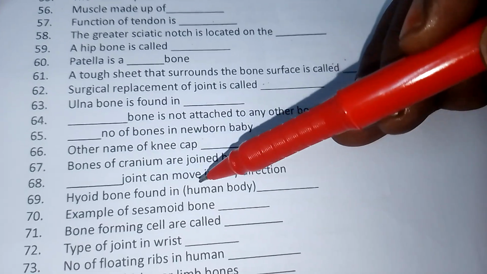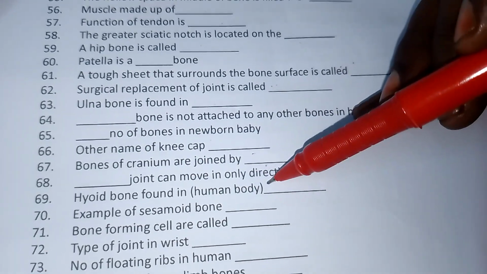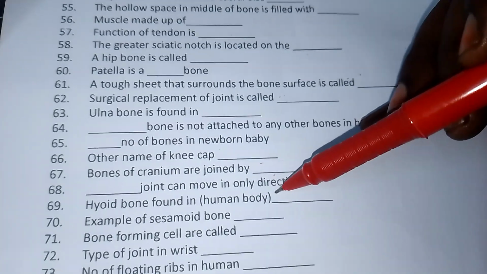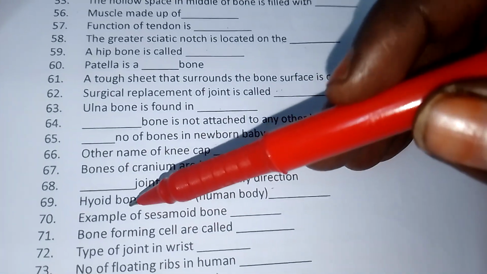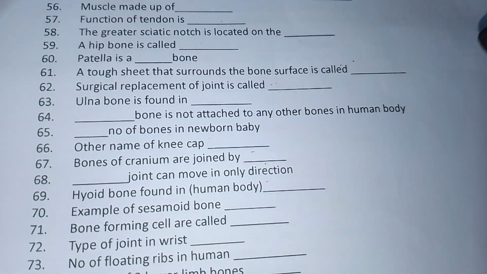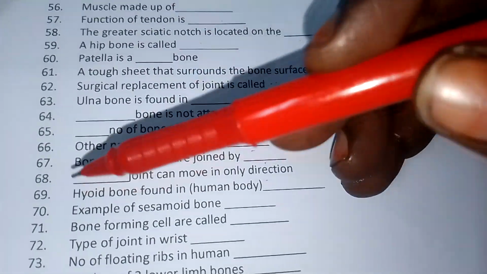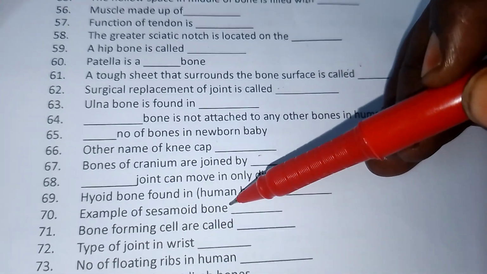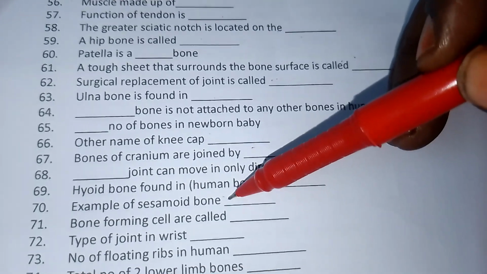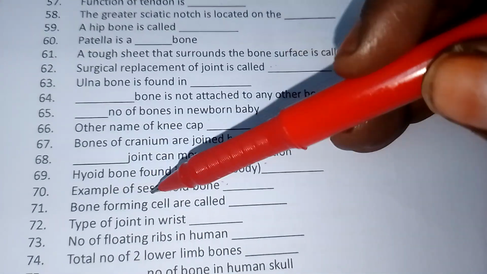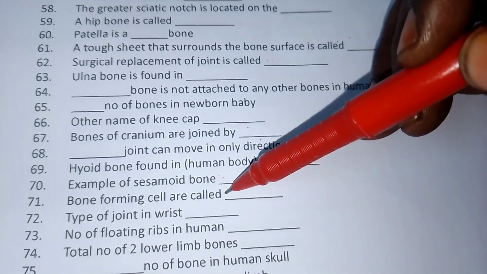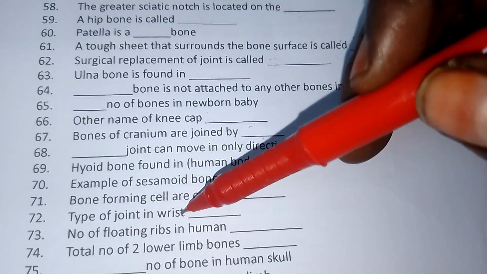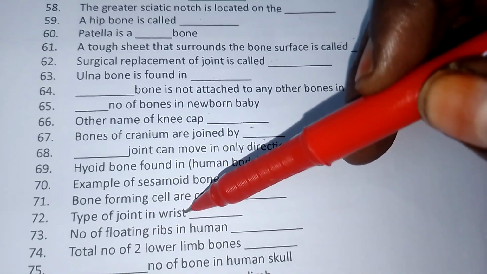Where is the hyoid bone found in the human body? In the neck. When you are drawing the thyroid gland, you might have seen the hyoid bone below it. An example of a sesamoid bone is the patella. The bone forming cells are called osteoblasts. The type of joint in the wrist is a gliding joint.